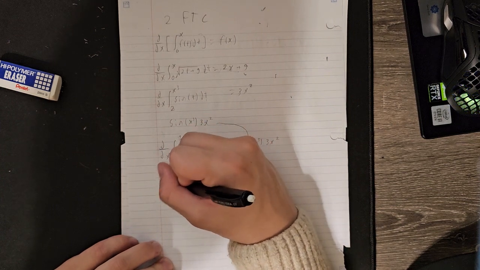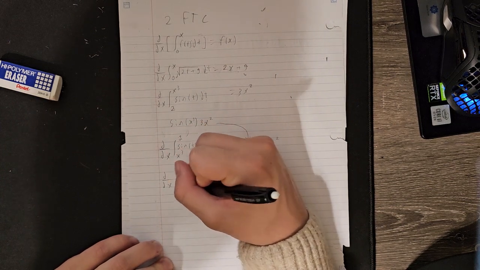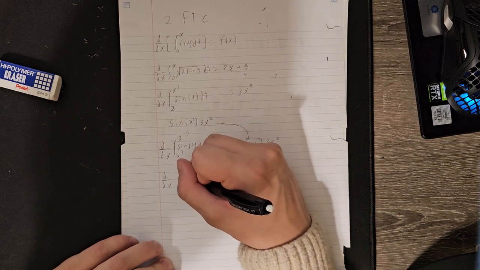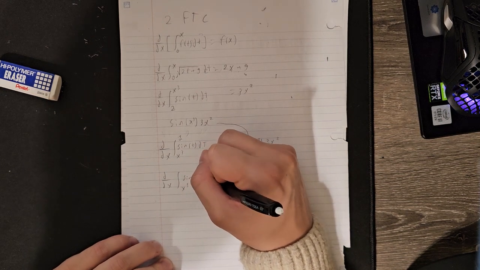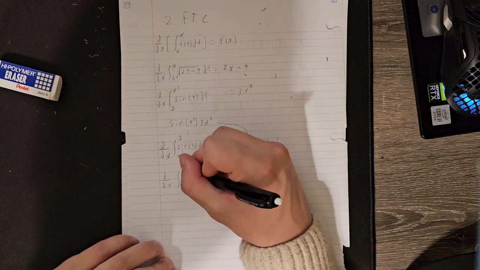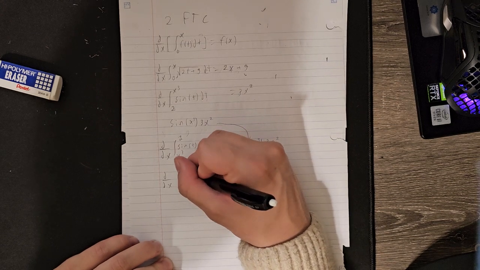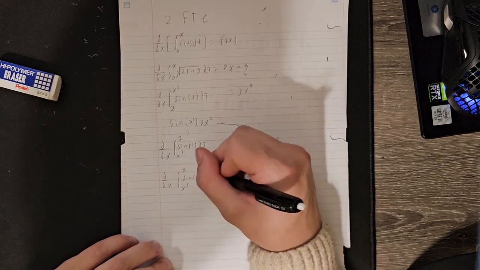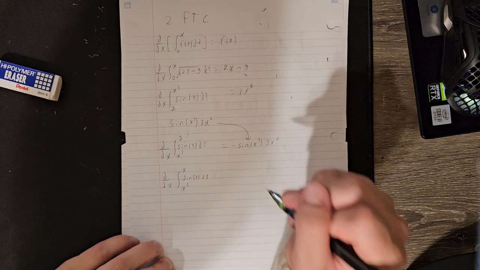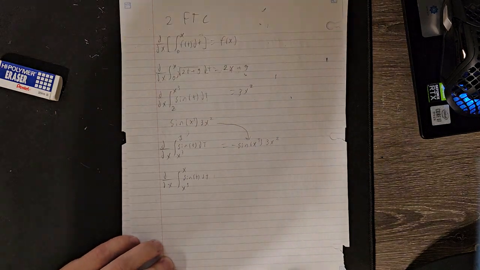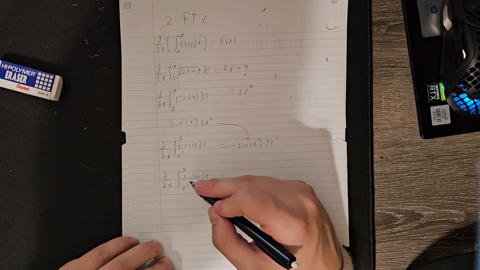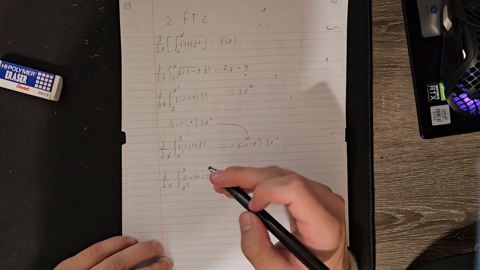Now, if we want to do the derivative for x cubed to x of sine of t dt, well, now we have to consider the fact that we have two variable limits. And we almost apply the first FTC, in the fact that we subtract f of x evaluated at here and here.